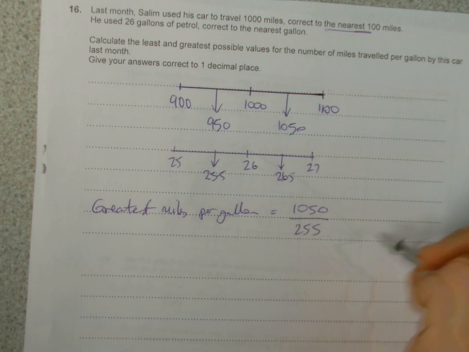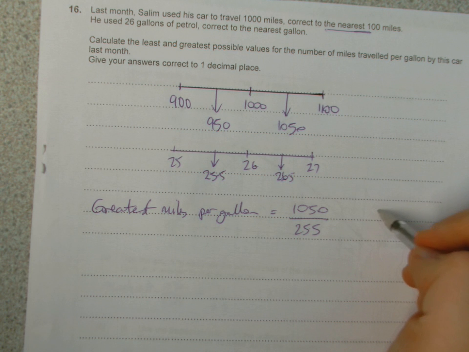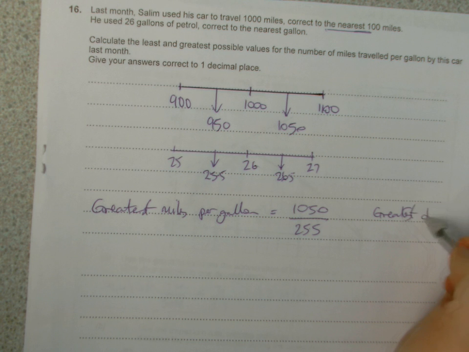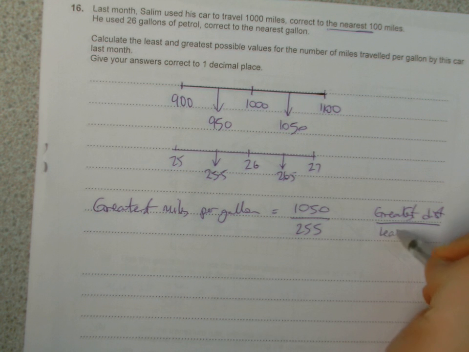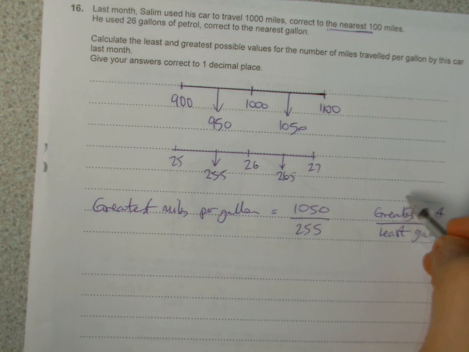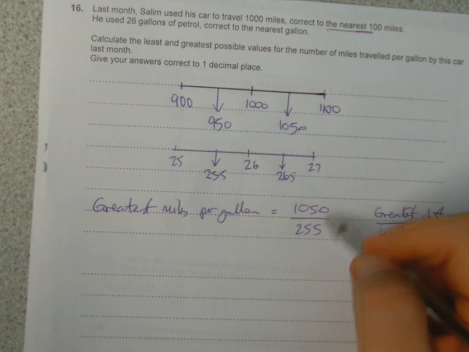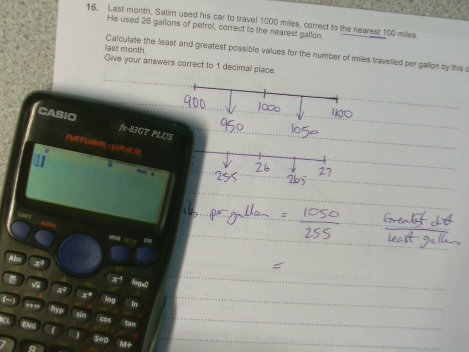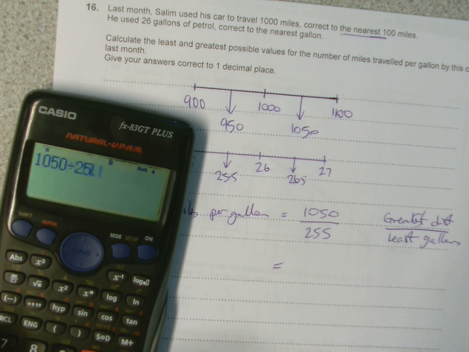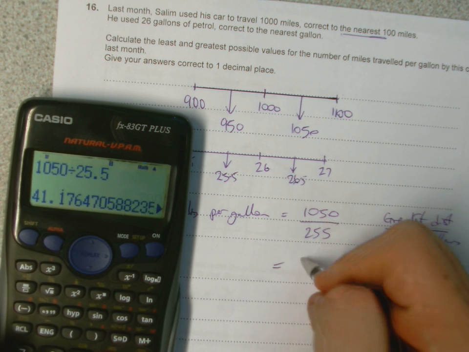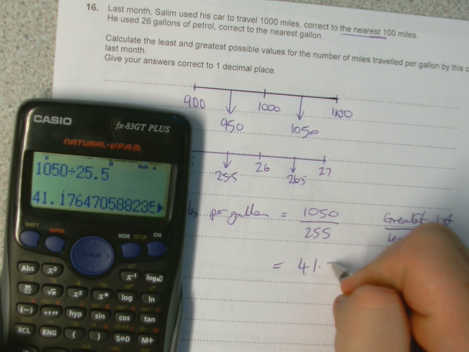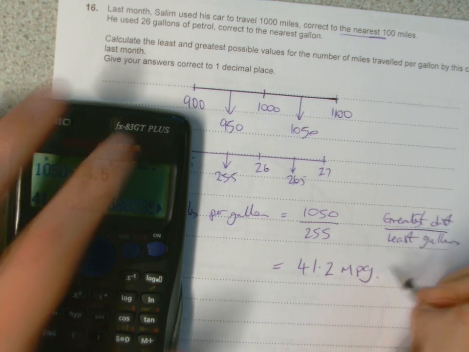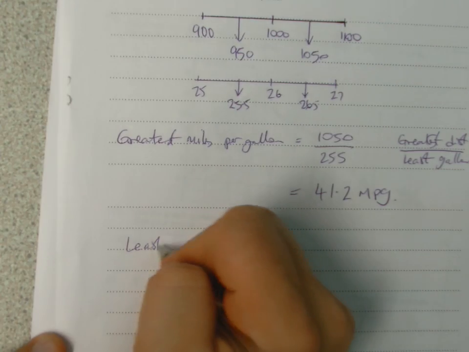Now I've seen some people writing it like this and also putting in explanations. They say the greatest distance on the top, divide by the least gallons. I've seen that written, and that sort of thing might help you to work out what values go here. So to get the greatest fraction, you need the biggest on the top, smallest on the bottom. So I work that out, and it comes to 41. Now bear in mind it says to one decimal place, so 41.2 miles per gallon.